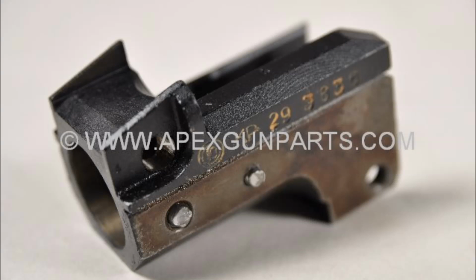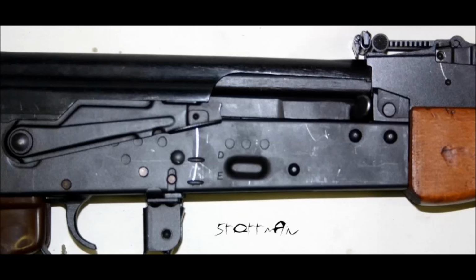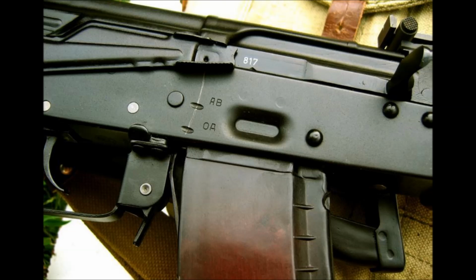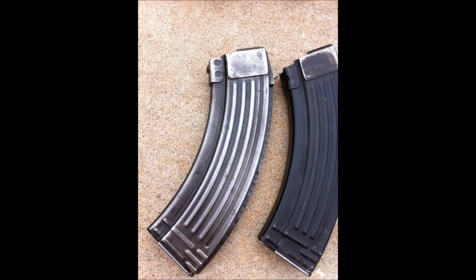Next, we have another picture of the front trunnion. Now you can see a picture of the fire selector. It is followed by a close-up picture of the fire selector markings. As the fire selector travels down, it'll reach fully automatic first, then semi-automatic. Next, you'll have a photo of two magazines, one very worn and one only slightly worn.